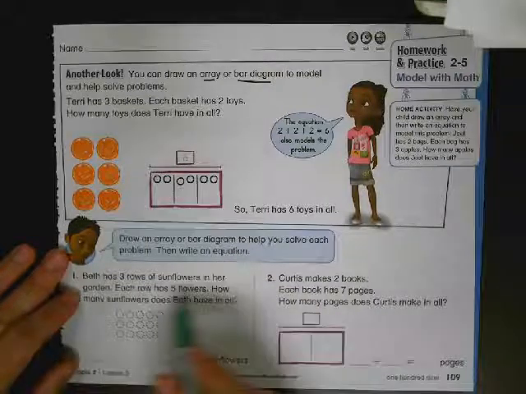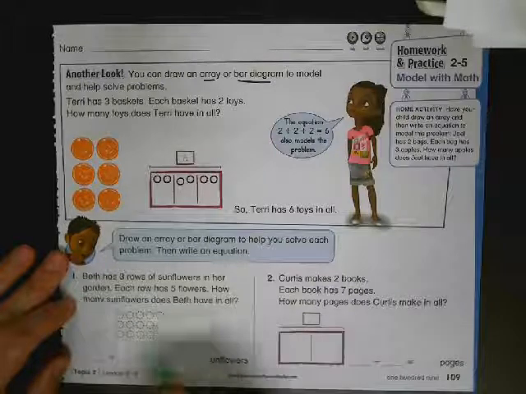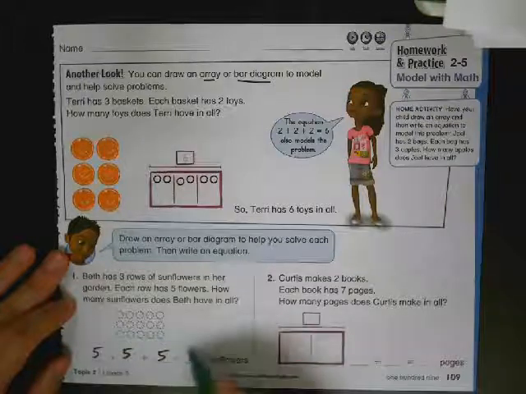equation. Beth has 3 rows of sunflowers in her garden. Each row has 5 flowers. How many sunflowers does Beth have in all? I already did your array for you. You have 5 plus 5 plus 5 equals 15 sunflowers.